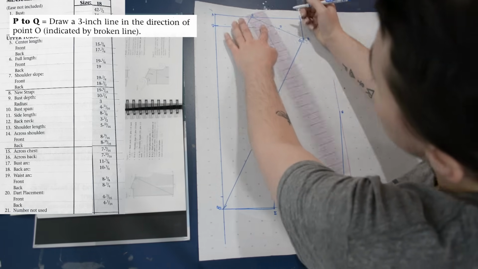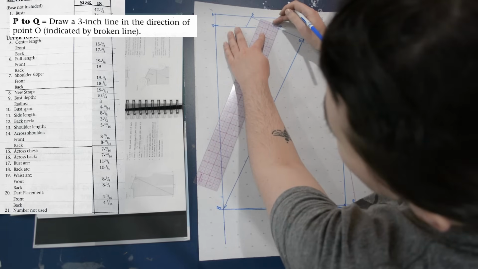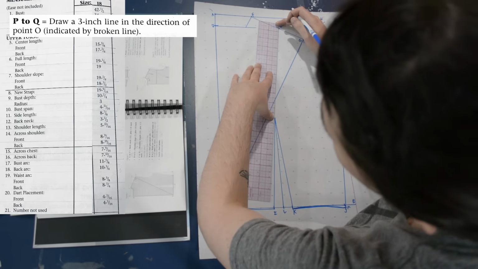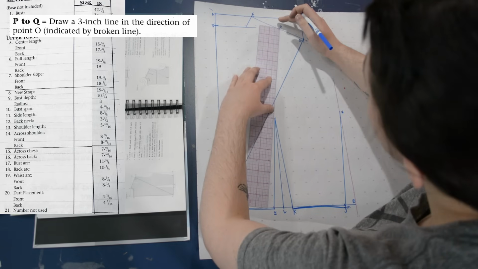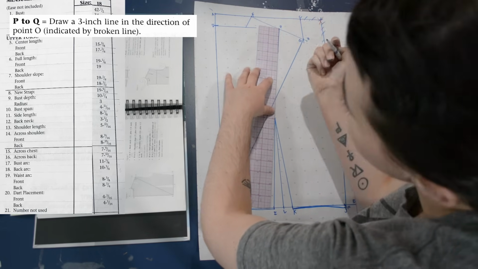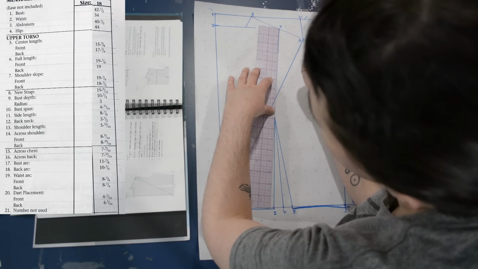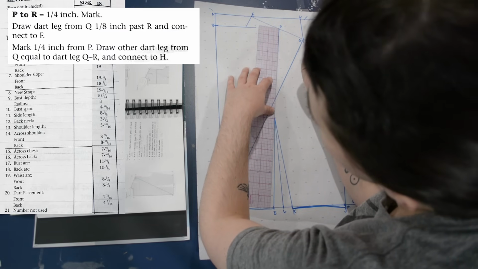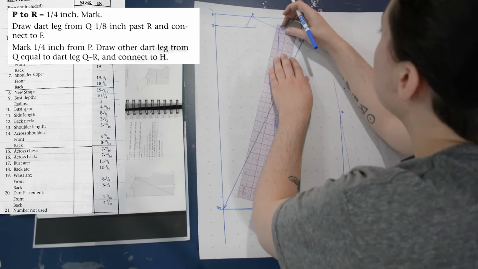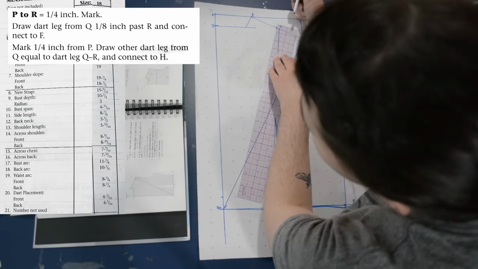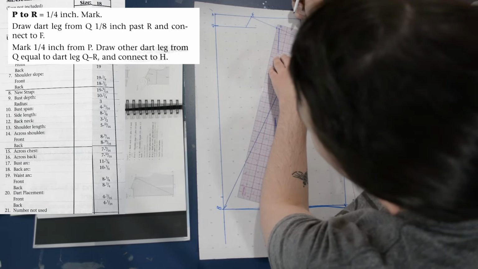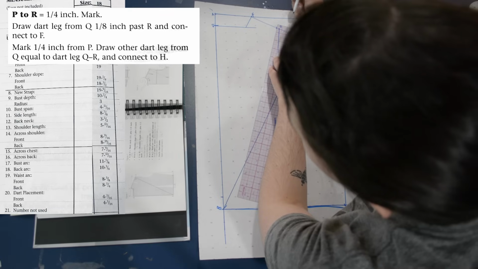P to Q, which is down in here where this dart is going, which is actually connected to this, funny enough. P to Q, draw a 3-inch line in the direction of point O. 1, 2, 3. P to R is 1/4 of an inch, so it just wants me to go 1/4 of an inch in this direction. Draw a dart leg from Q 1/8 of an inch past R and connect to F.